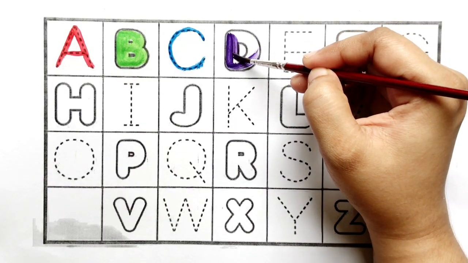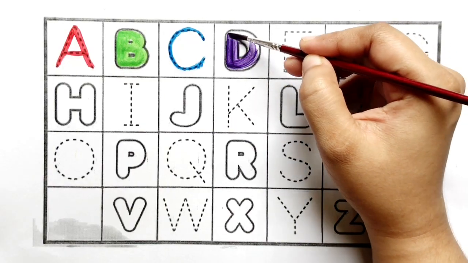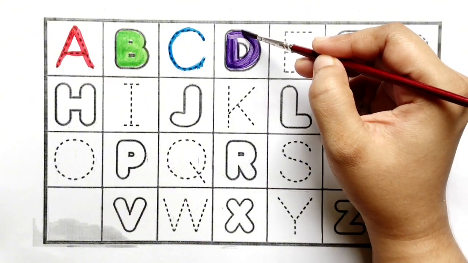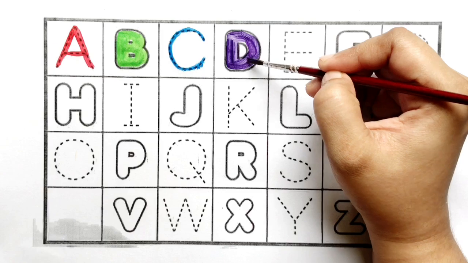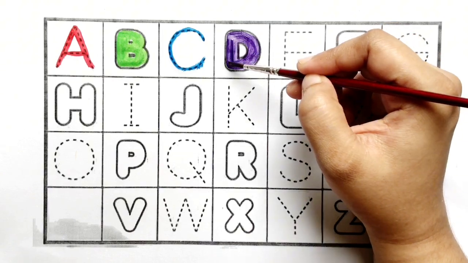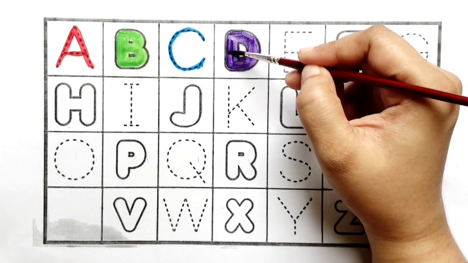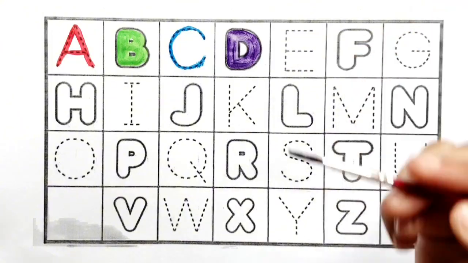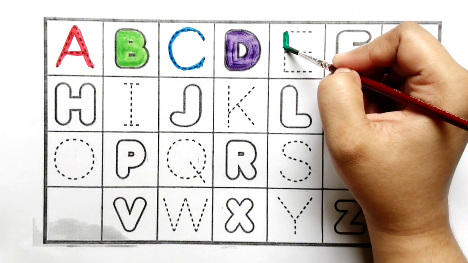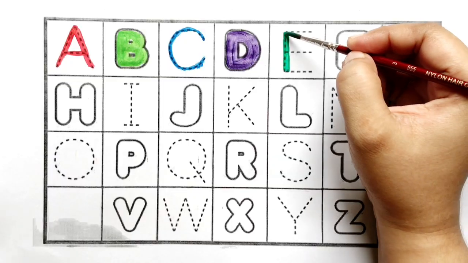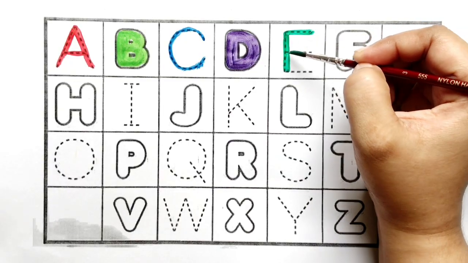D. D for dog. Green color. E for elephant.